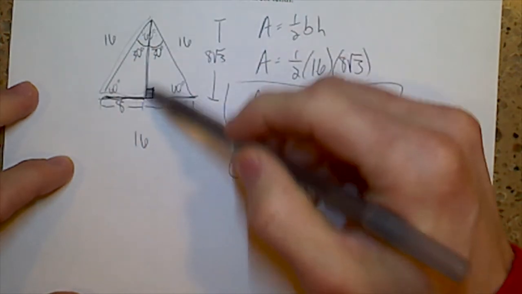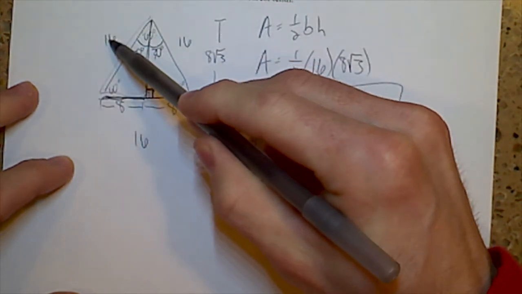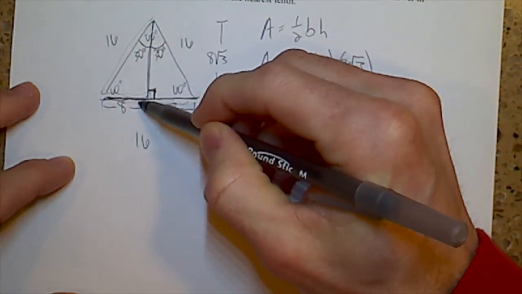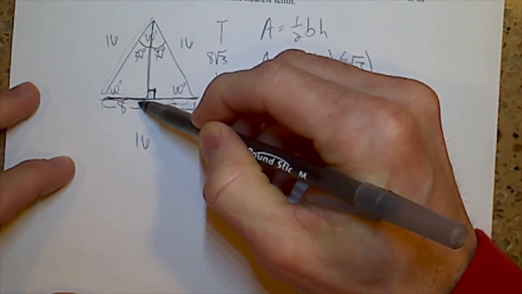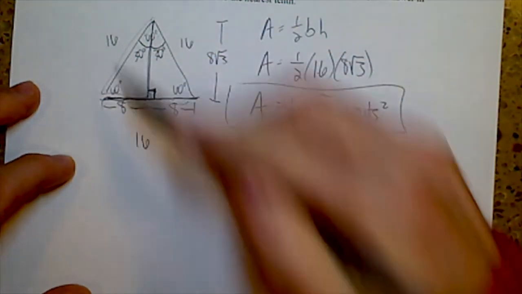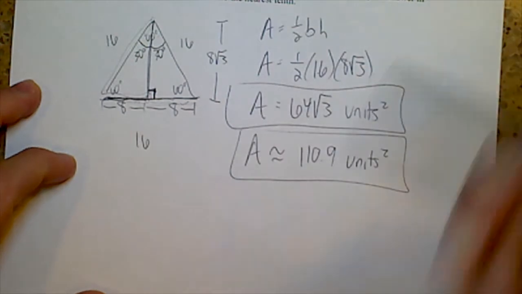I know that for sure. This is the hypotenuse of that 30-60-90. I know that the short leg in a 30-60-90 triangle is half whatever the hypotenuse is. So 16 divided by 2, 8. So you could have done it that way.